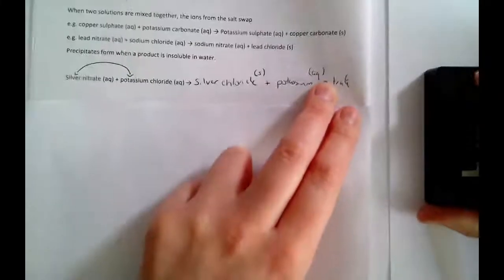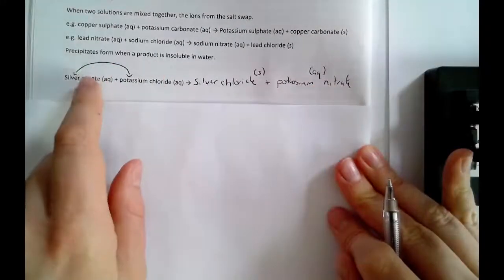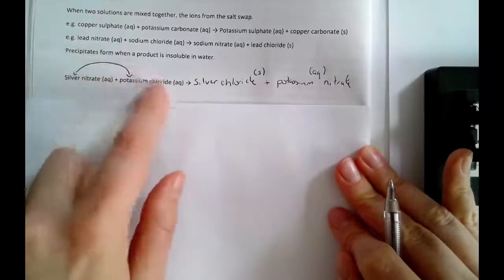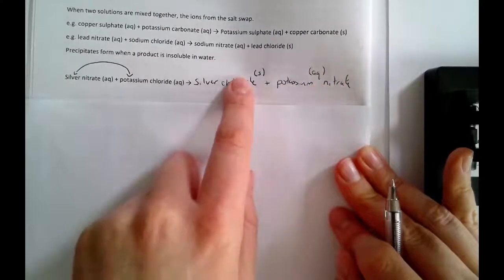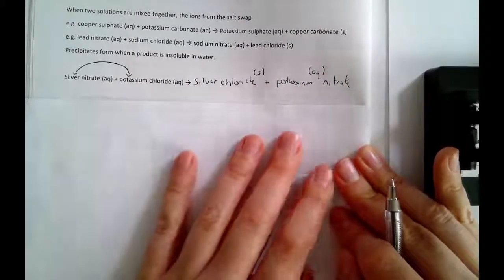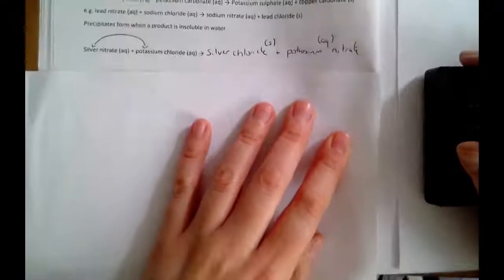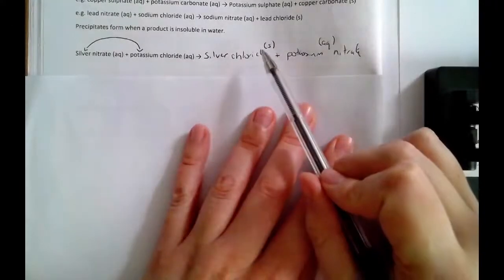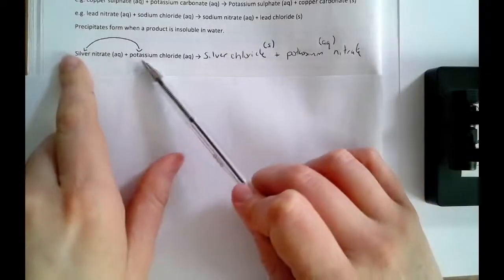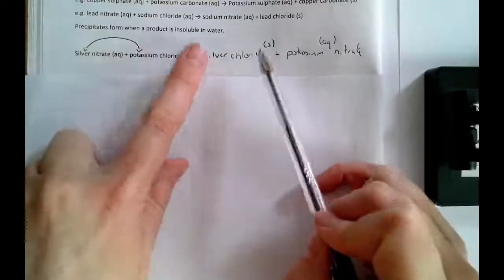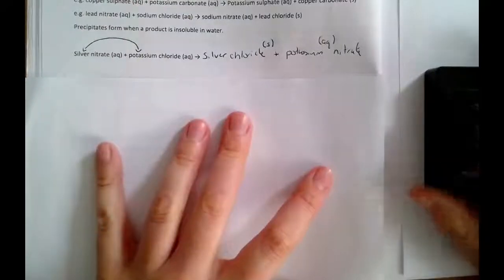So this does count as a precipitation reaction because I start with two solutions, so two liquids, I mix them together and I form one liquid, potassium nitrate, but I also form a solid. So because I'm forming a solid, I can call this precipitation reaction. And again, I didn't know it was precipitation until I added my state symbols. So you swap the two metals around, but then you add state symbols to see if it's precipitation or not.